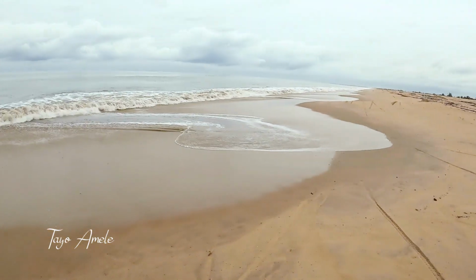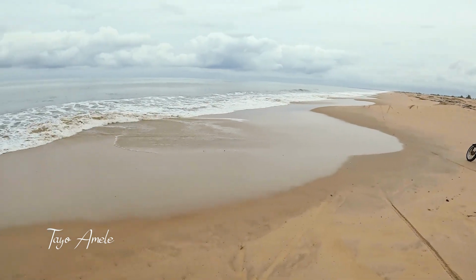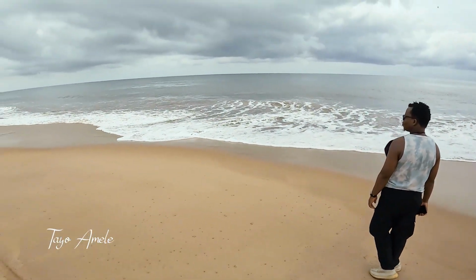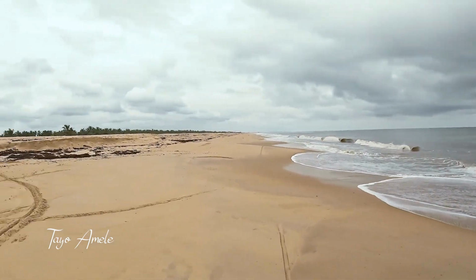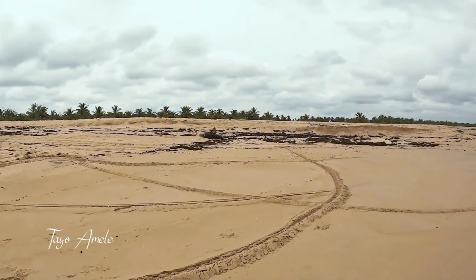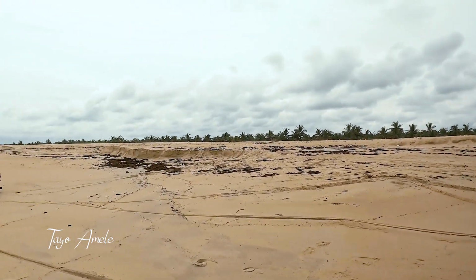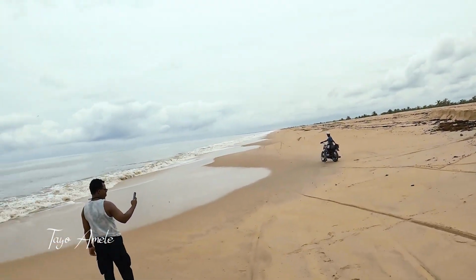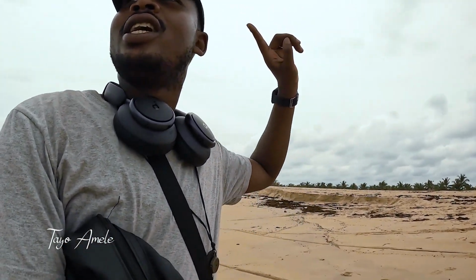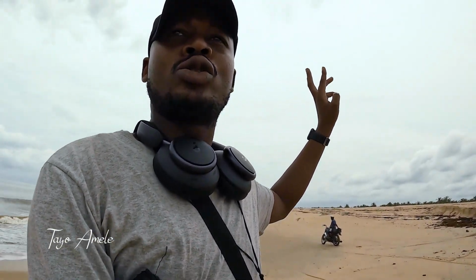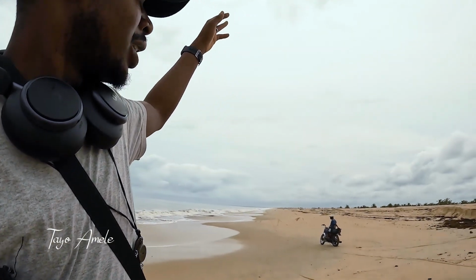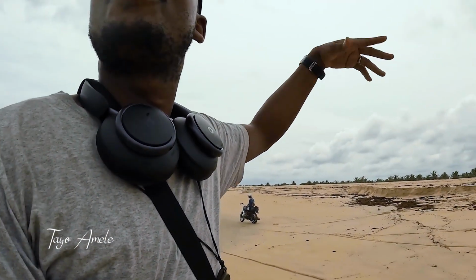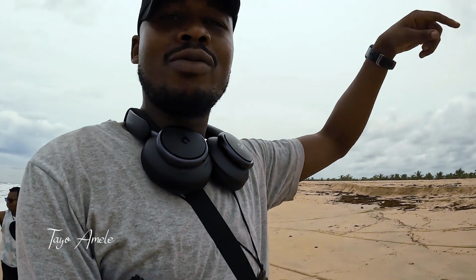So now this is Araromi Beach in Ondo State, Ilaje local government. Araromi. This is Araromi Beach. As I said, this other side is all the way from Lagos to Ogun State. Now we are at Araromi. So from Igboshore down to Araromi here.